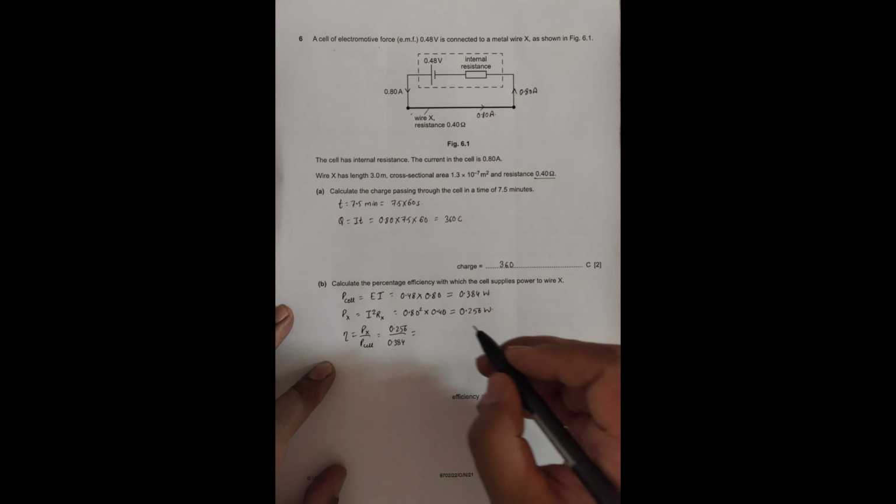That becomes equal to 0.66666 in fraction, so 66.6666 percentage, and in 2SF it will be equal to 67 percentage. So since we have to write this in 2SF, we have converted it likewise.